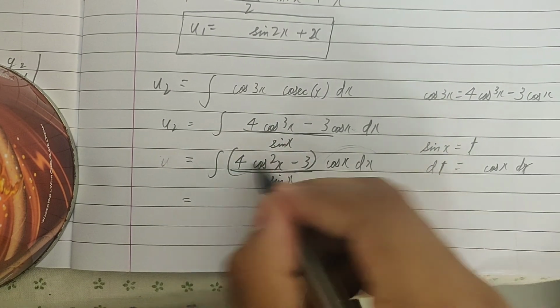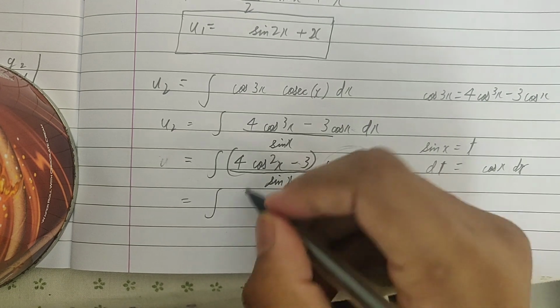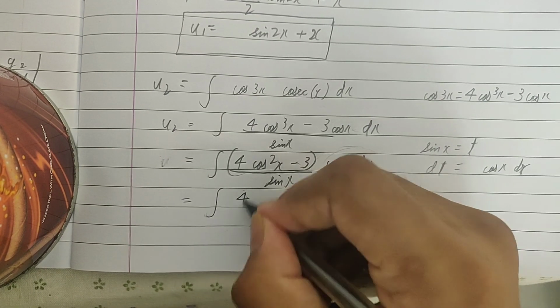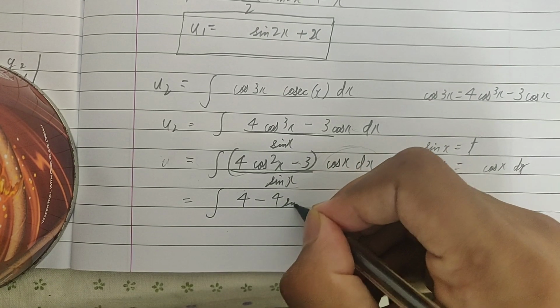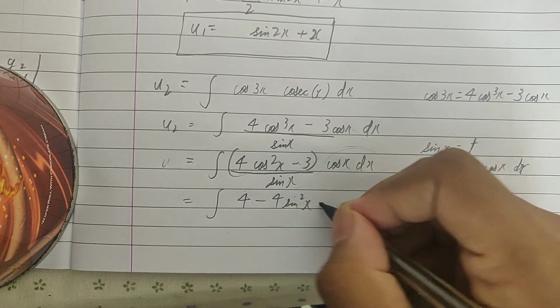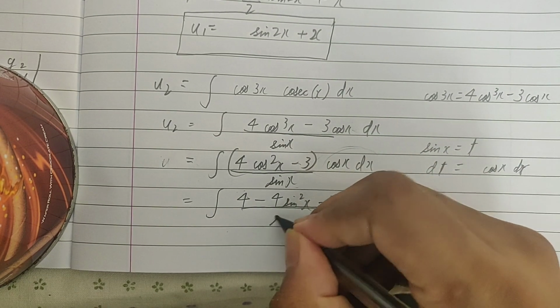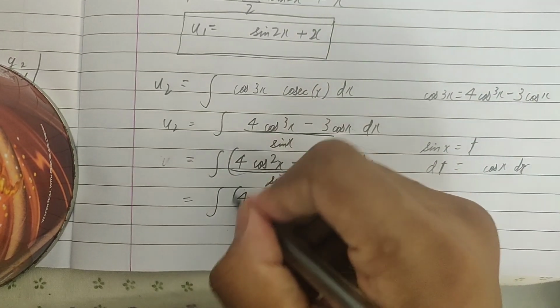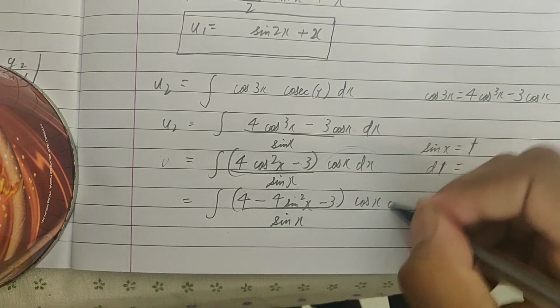Also we can convert this in terms of sine square x, so that can be written as 4 minus 4 sine square x minus 3 upon sin x, cos x dx.